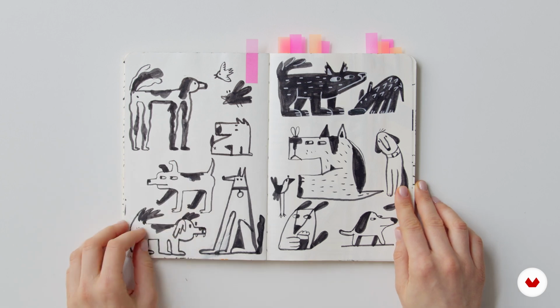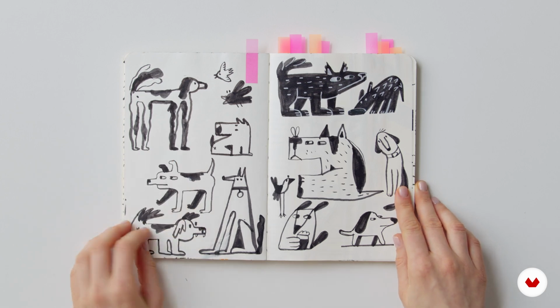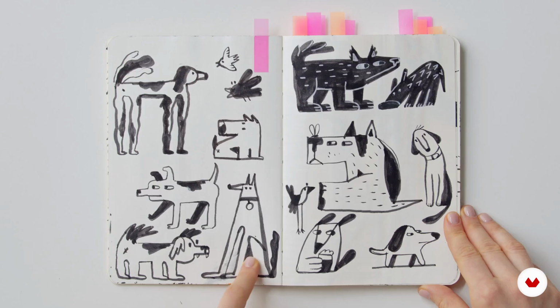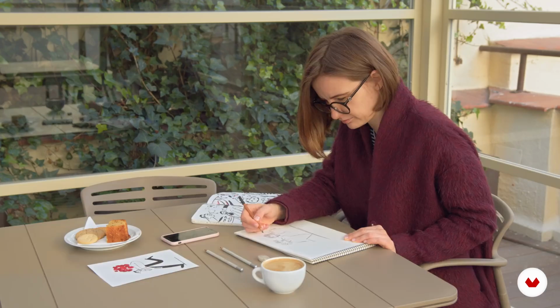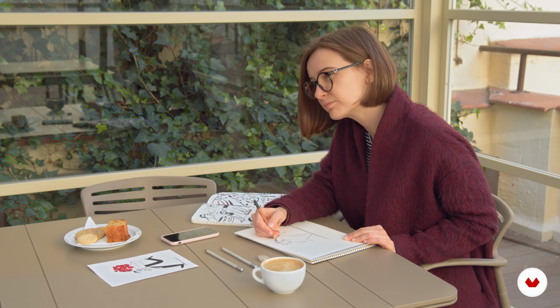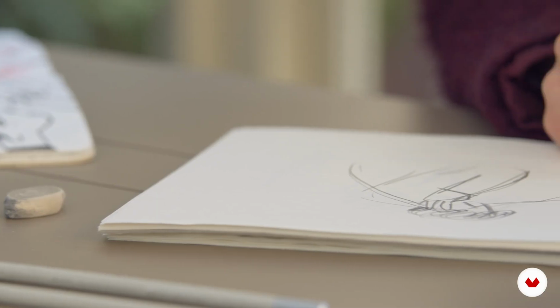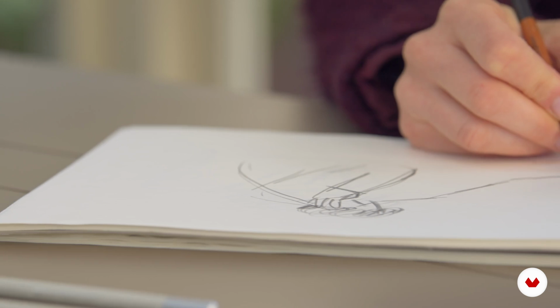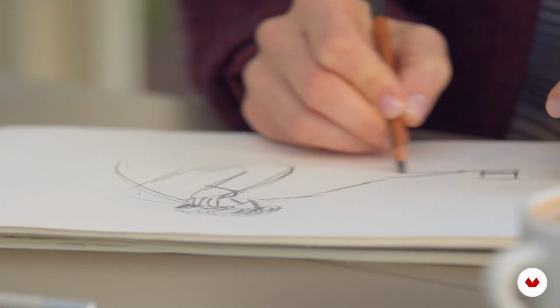And here you can see my research of dog shapes. This one looks very much like my dog. Once you find an interesting character, you can explore it in different poses. Keeping your sketchbook and sketching should be more like a habit. You don't need to sketch for a specific project. It's better just to do it when you can.